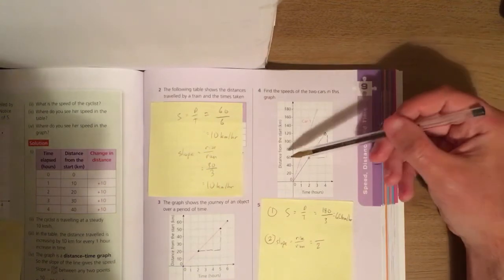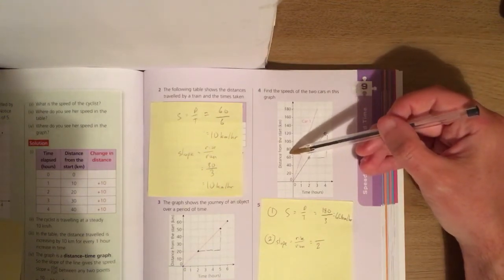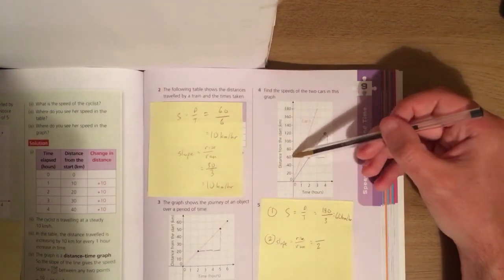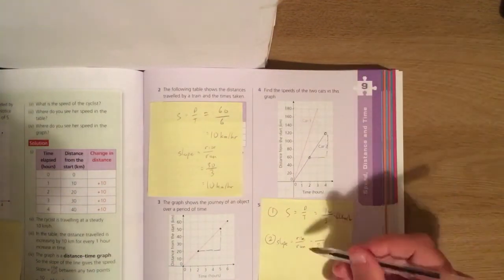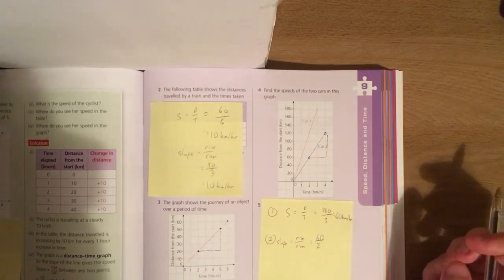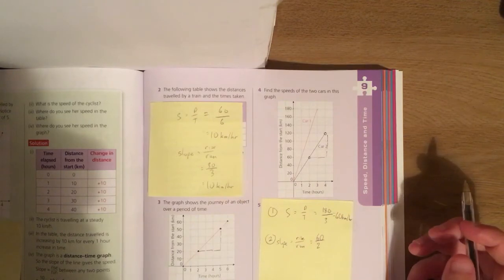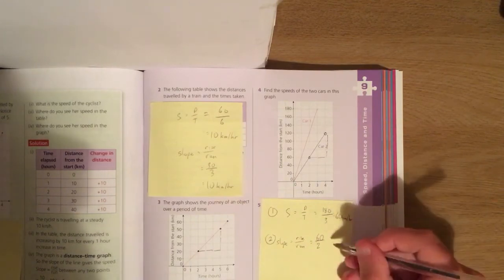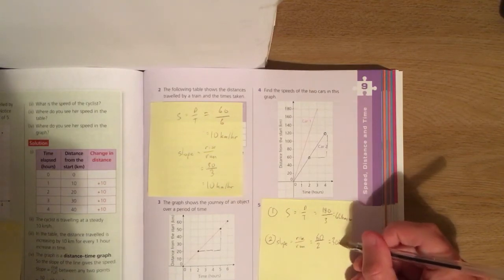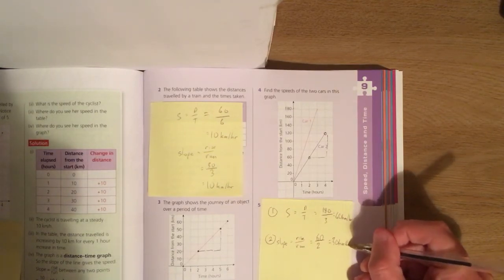Okay, the boxes here are going up in 20s. Okay, so it's 20, 40, 60. So 3 boxes is 60. So 60 divided by 2 then is 30 kilometers per hour.